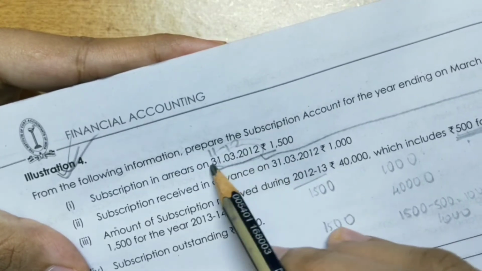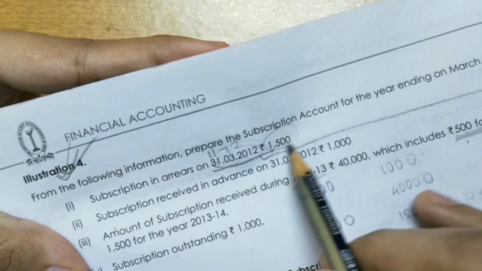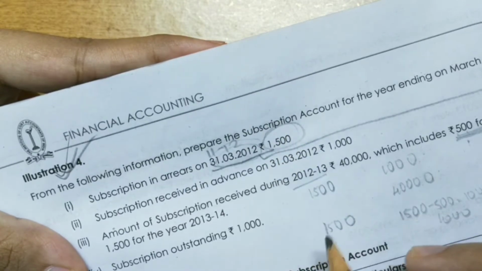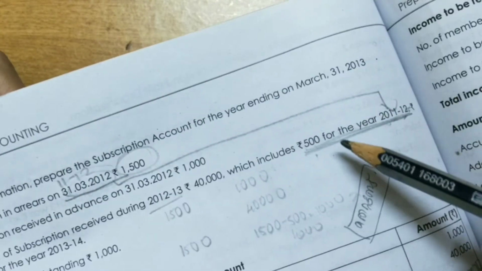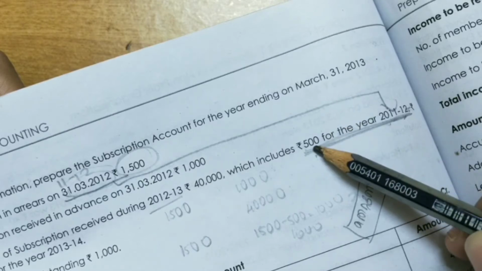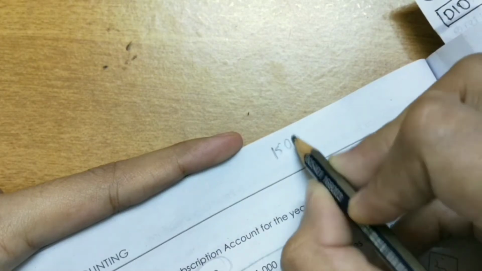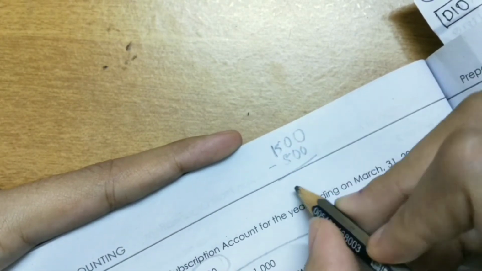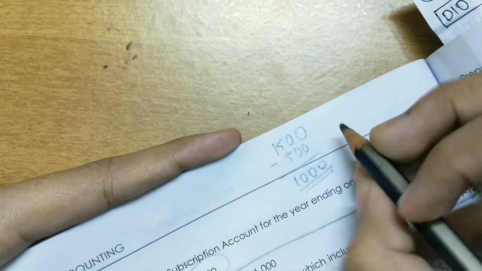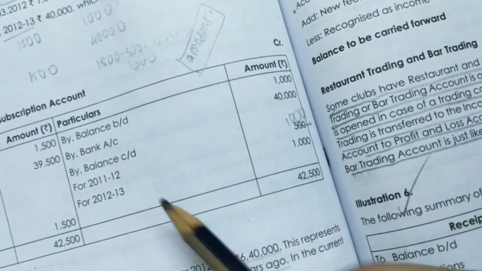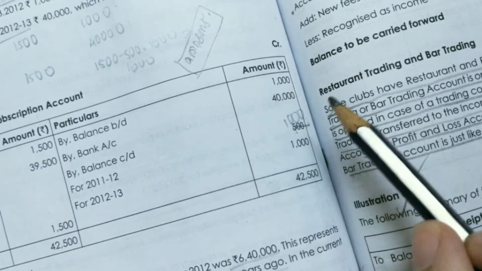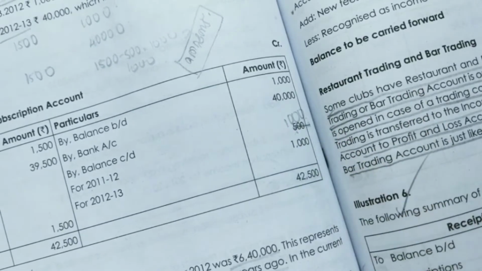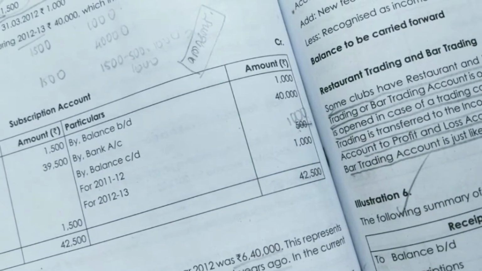So in 11-12 they had 1500 as outstanding, right? And they gave us 500. So what is the balance amount now? That is 1500 minus 500. They gave us 500, now the balance is 1000, and this 1000 should be the one that comes here as balance, not 500. So I want all of you to correct this mistake. That is the mistake in this question.